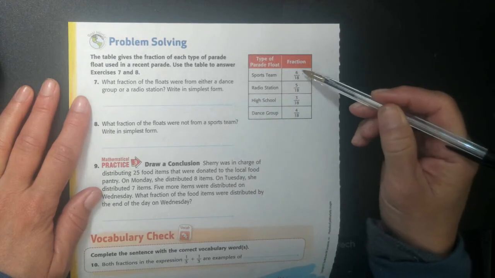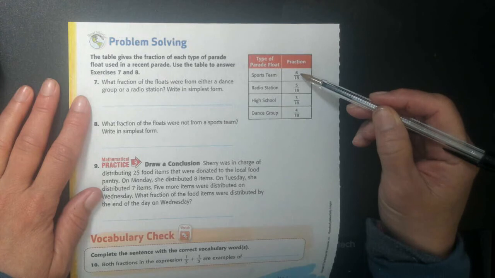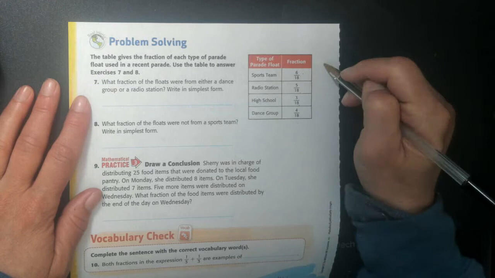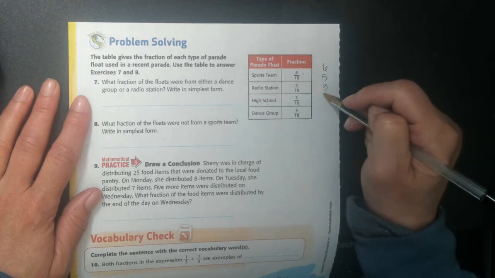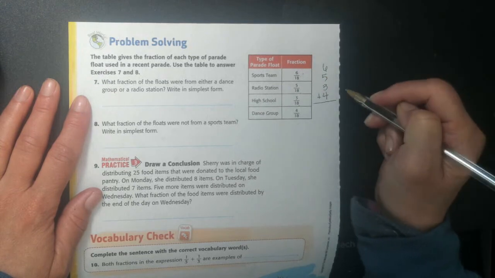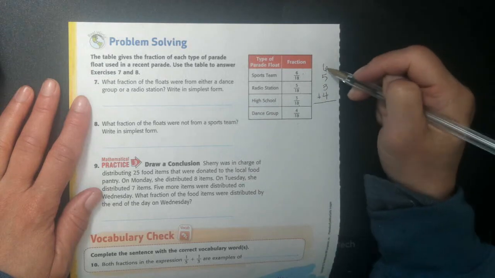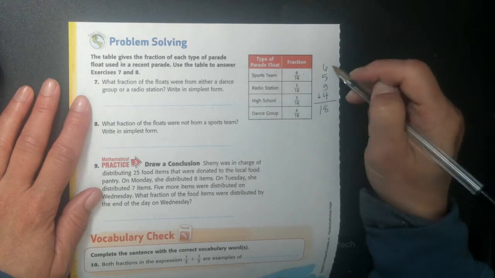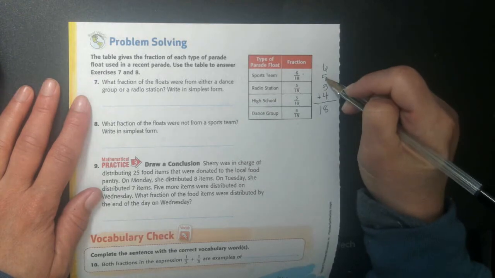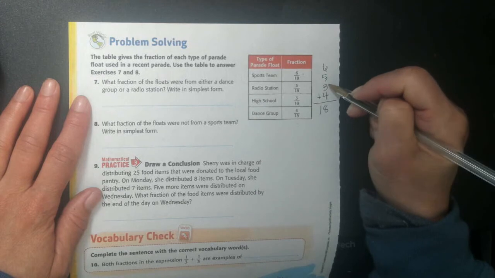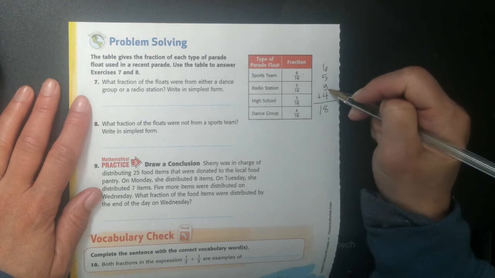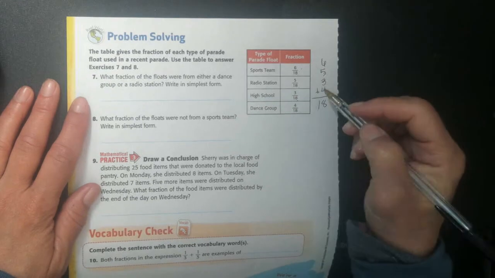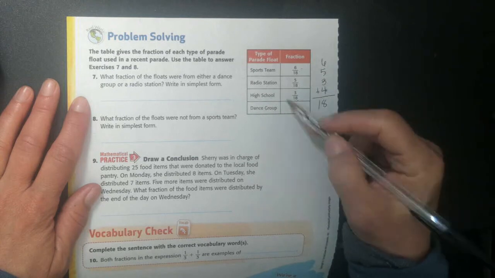All right, so this is the portion, right? I could tell how many floats they had. They had 18. I could add them up. 6 plus 5 plus 3 plus 4. I like to do this. I know 6 plus 4 is 10, and 5 plus 3 is 8. So I'll say 18. I could do a lot of ways. I could say 6 plus 5 is 11, 12, 13, 14, 15, 16, 17, 18. All right, so I could tell these fractions add up to 18 out of 18, which would be all of the floats.